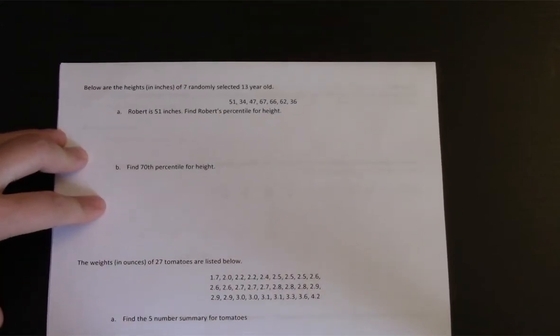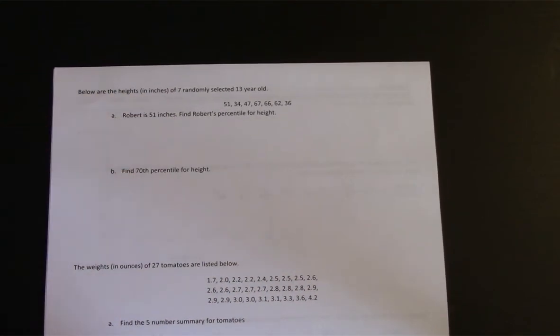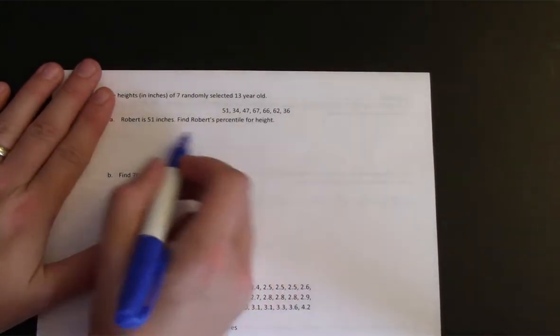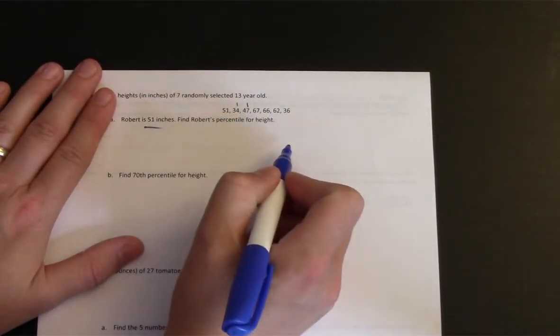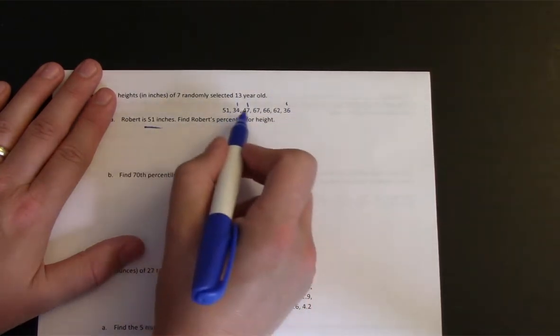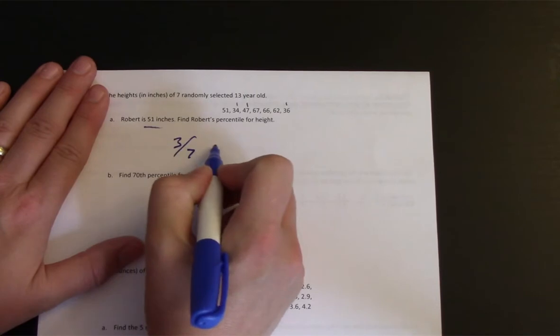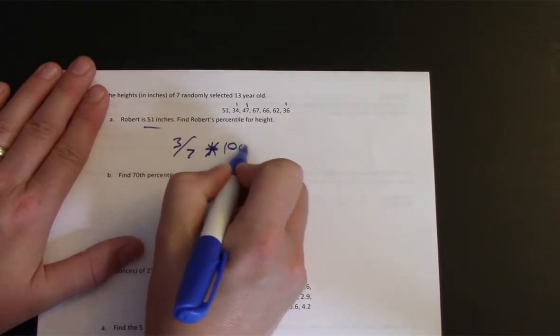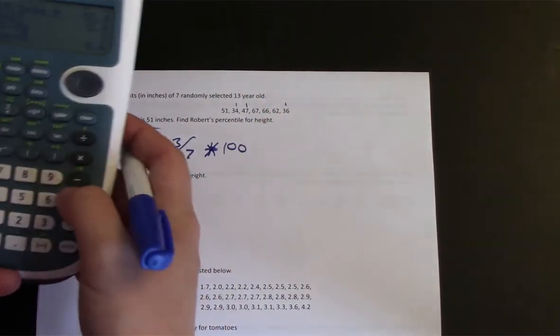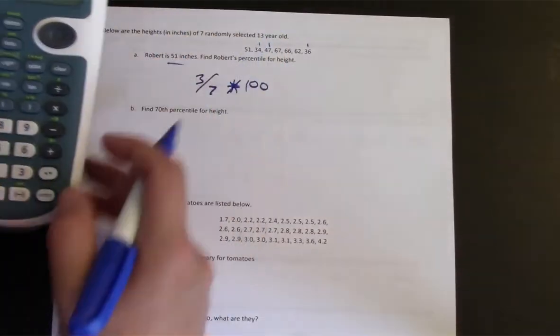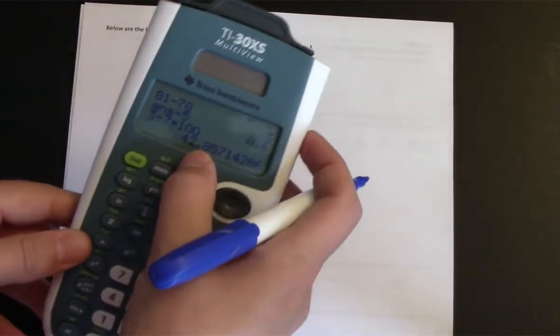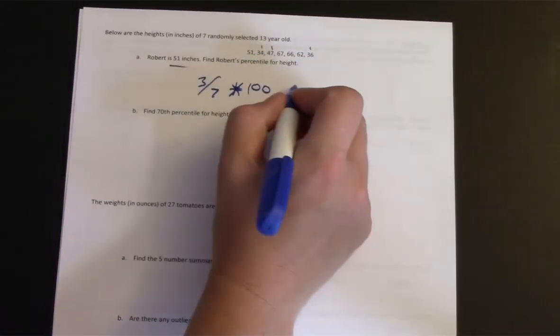All right, so now moving on to finding percentiles, box plots, that type of stuff. So Robert is 51 inches. Find Robert's percentile. So remember, a percentile is basically the percentage that's less than. Always think less than when you think percentile. So the percentage that is less than. Okay? So how many people are less than 51 inches? 1, 2, there's 2, 3. So 3 out of 7. So percentiles, we usually go ahead and multiply that by 100, right? Because it's percentile. So 3 divided by 7 times 100 is, I'll go ahead and round that to 43. 43rd percentile.